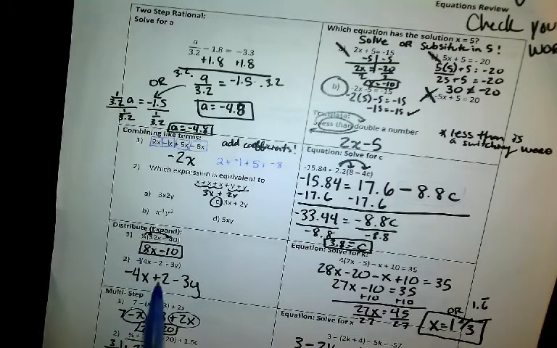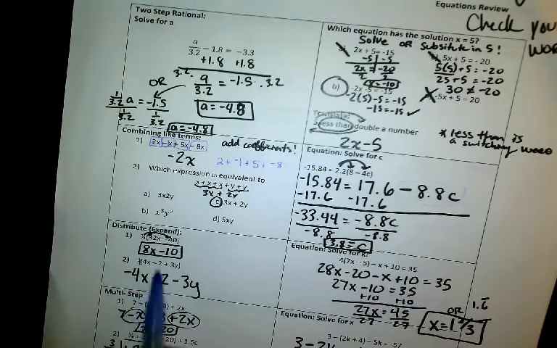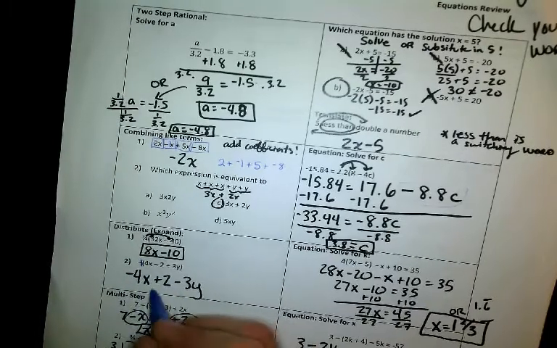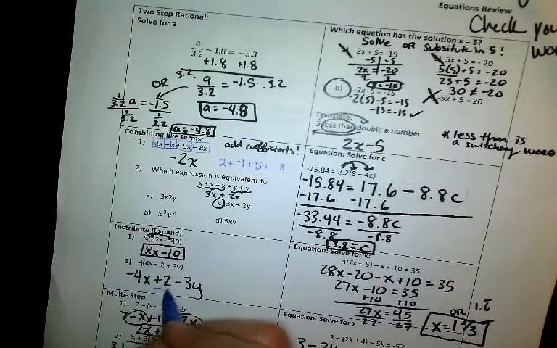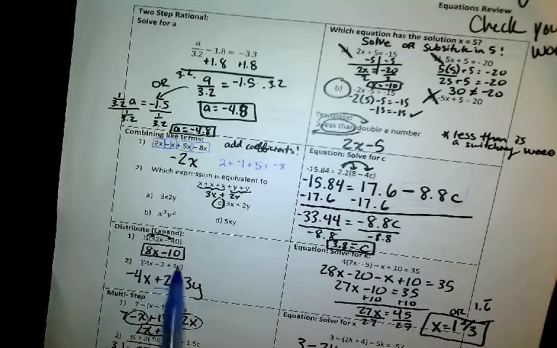There should be only one symbol here. It should be a plus 2, because negative times a negative gives me positive. This would be my biggest area of concern. Negative 1 times 3y is negative 3y.